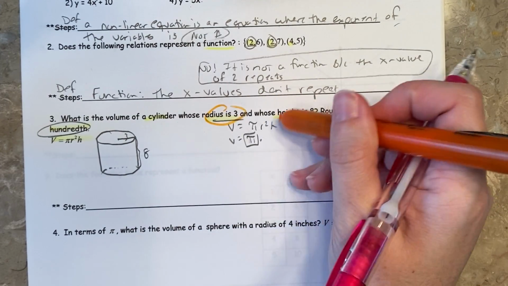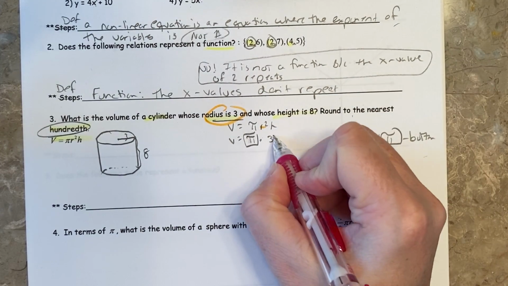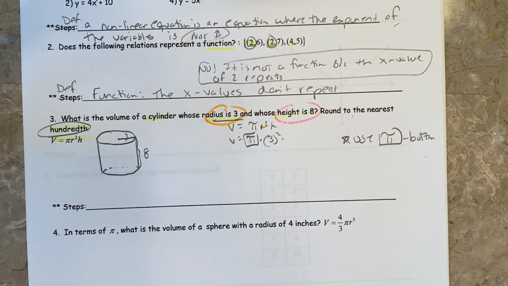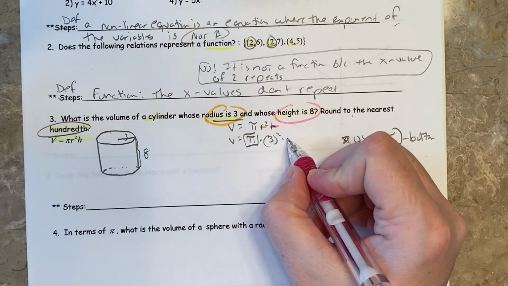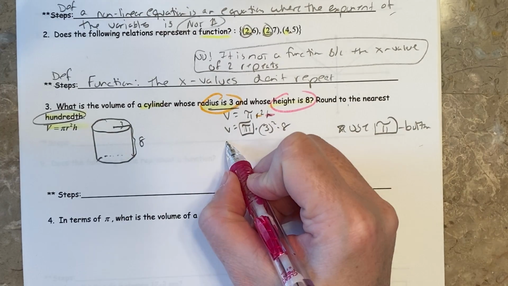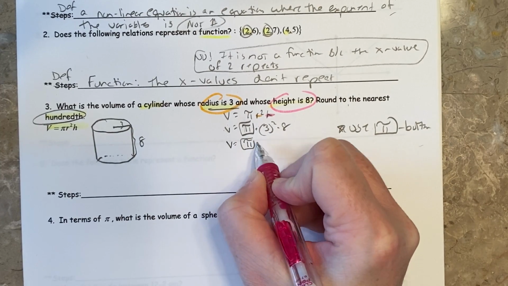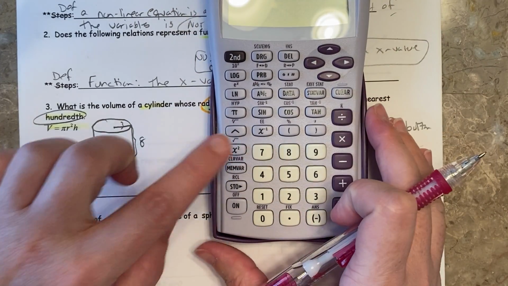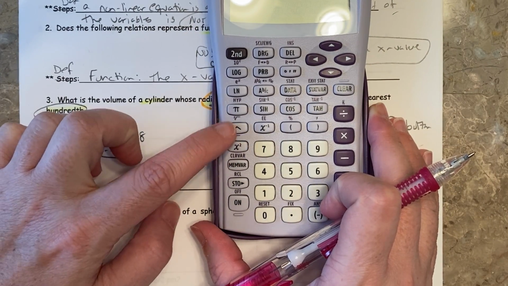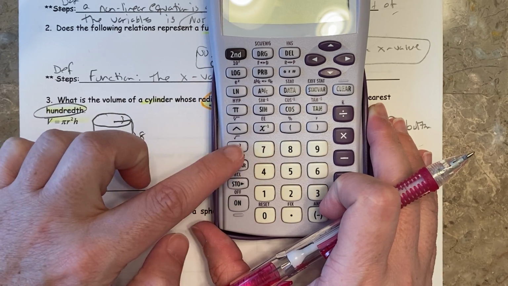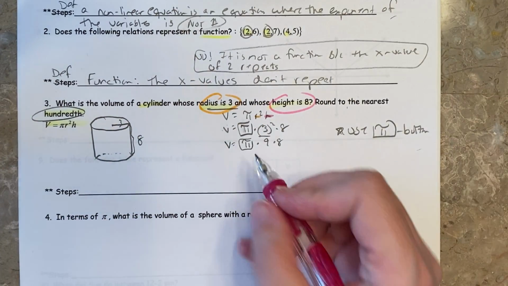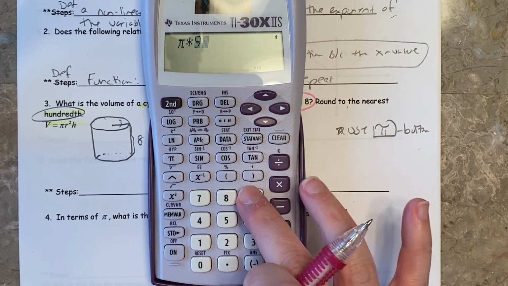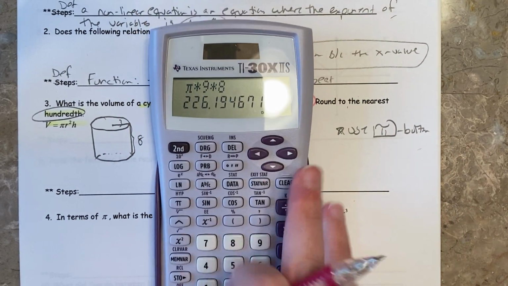Okay, so we have our radius of 3, so that's going to go right there, so 3 squared. And then we have our height of 8, and our height is going to go in there. So again, this is the one that was on your midterm. So volume equals pi times 3 squared, which is 9. Remember in the calculator, your squared button is right below the caret, or to the left of the 7. All right, so now let's put this all in the calculator. So pi times 9 times 8, and it wants nearest hundredth, okay?